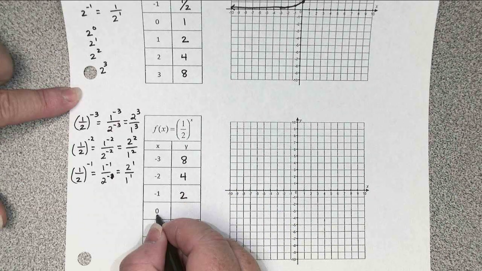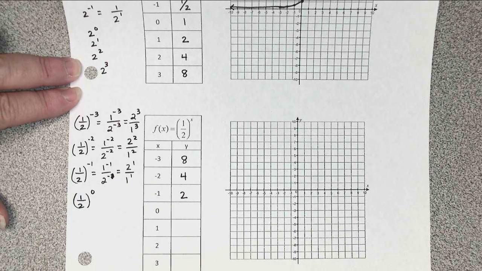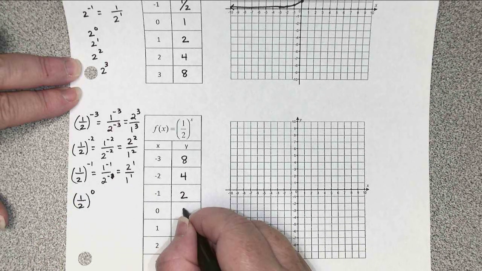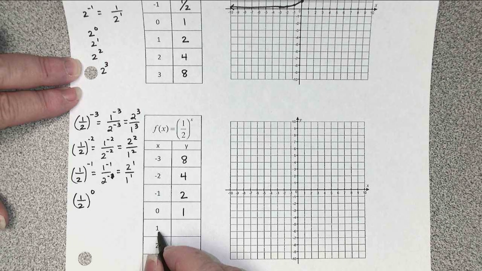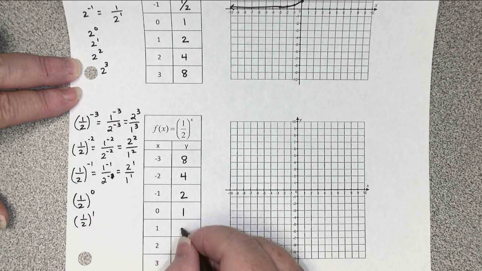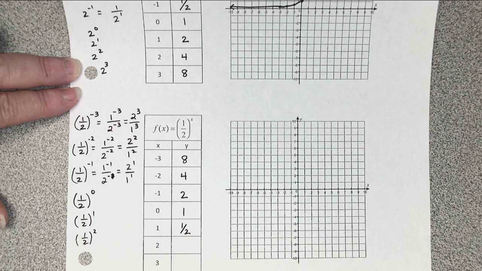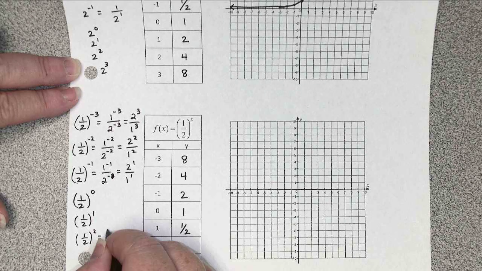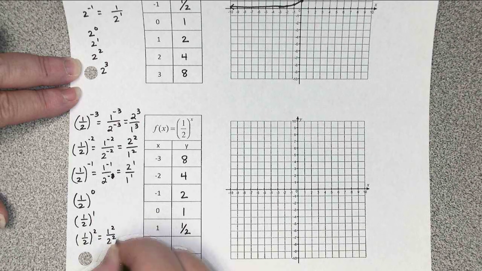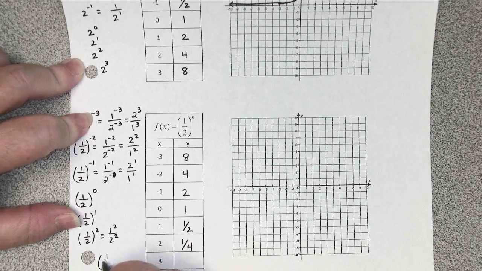All right, when I put 0 in for the x, 1/2 to the 0, anything to the 0 is just 1. When the exponent is 1, 1/2 to the first is 1/2. When I plug in 2 for my exponent, I'd have 1 squared over 2 squared. That would be 1/4.